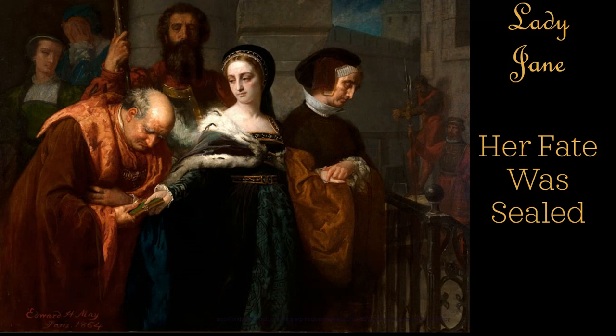So here she is, Lady Jane. Her fate is sealed. She has now been accused of treason, and she will be executed. Because she's a royal, part of the family, she gets to be beheaded instead of any kind of torture. So that was something. Remember, she's still a young lady. I think she's 19 or 20 at this point, very, very young.